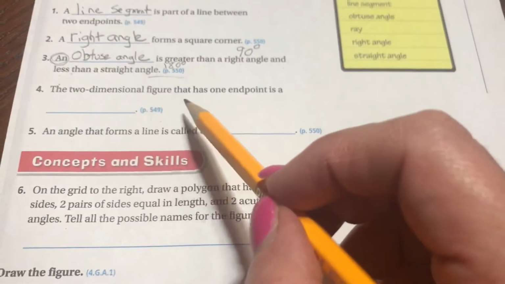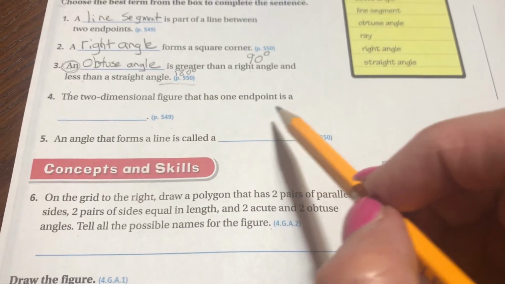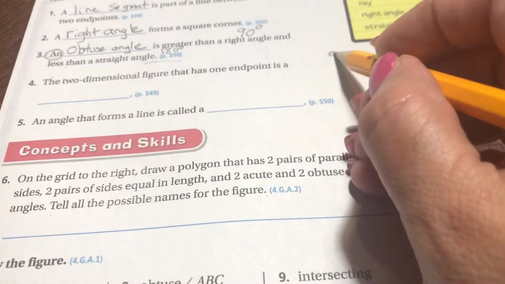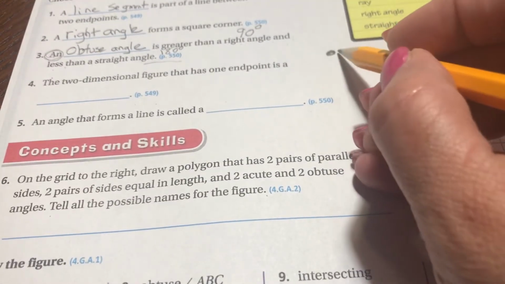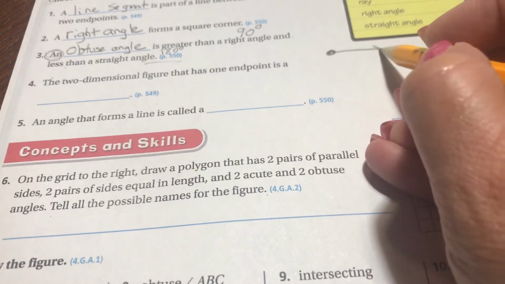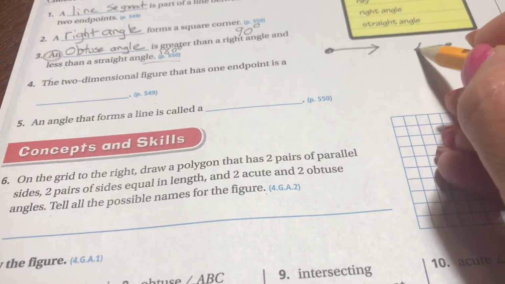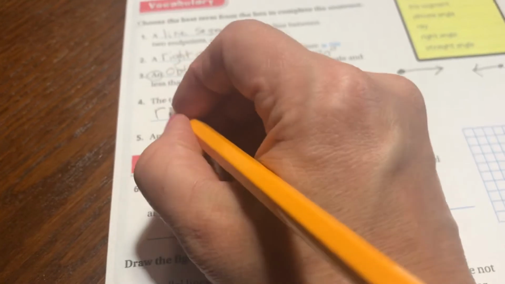Moving right along. Number 4, the 2-dimensional figure that has one endpoint, well, there's only one that has just one endpoint. Okay? And it's a figure. It can look this way, or it could go this way. And that, of course, is a ray. So number 4 is a ray.